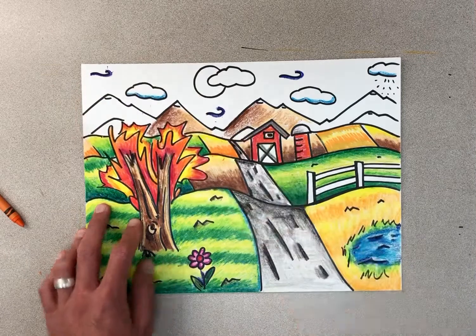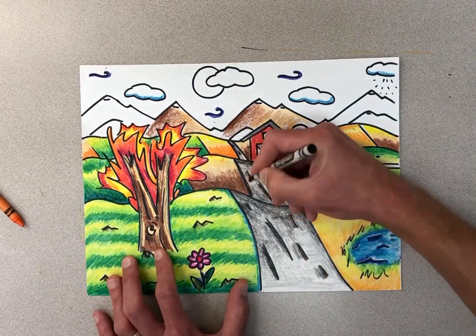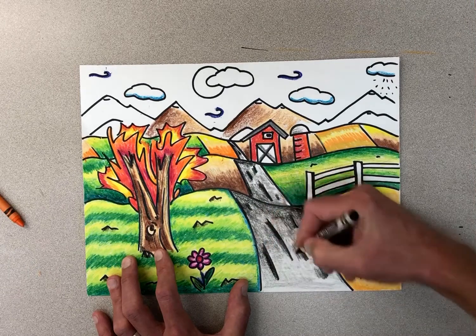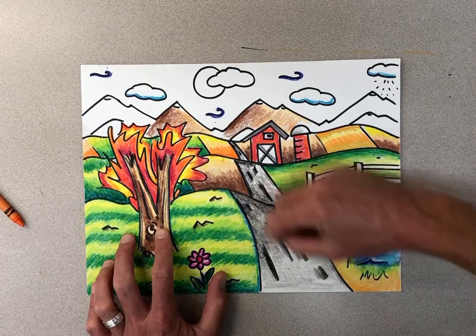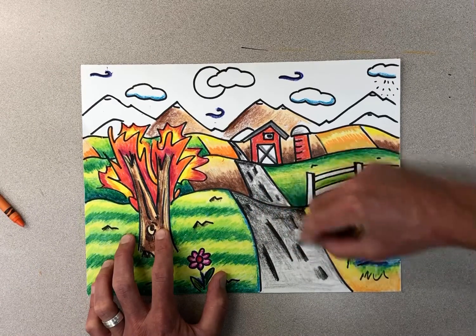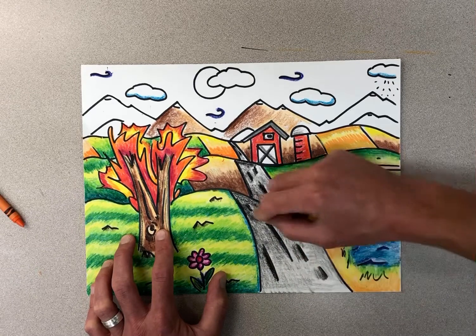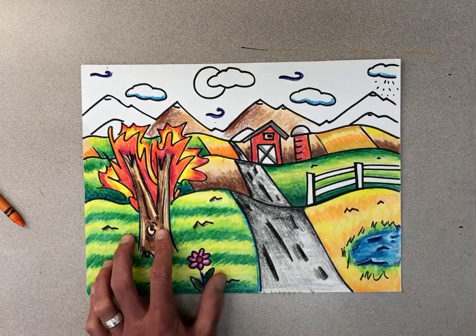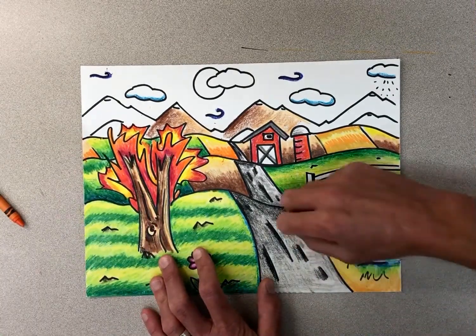Once your fields are all done, you can check to see if your road needs to be finished. Just use a little bit of black. All I'm doing with black is really just outlining the marker line that I put in there. And then the rest of it, I'm gonna use mostly gray. Don't use too much black because then you can't really change it. I'm gonna go dark to light, so you can see this side I've pressed on harder to make it darker, and then the right side is a little bit lighter. Use a little bit of white to mix those two together.